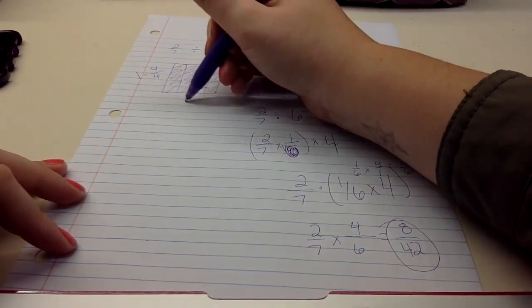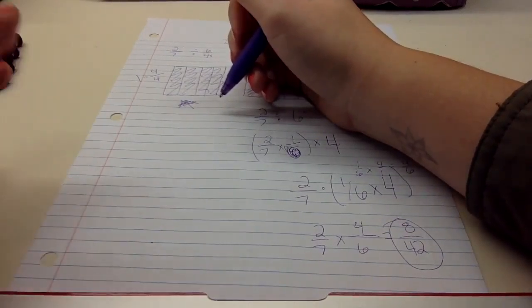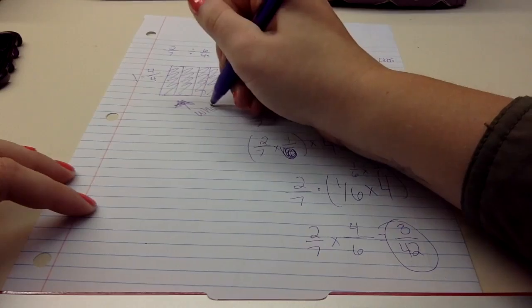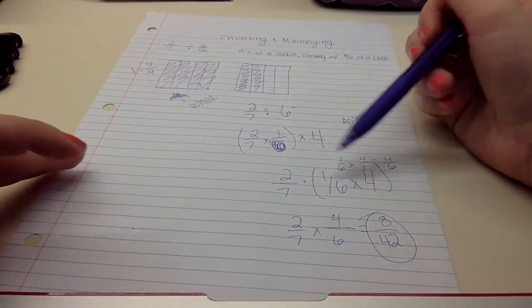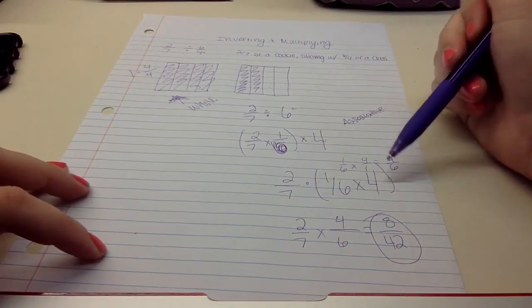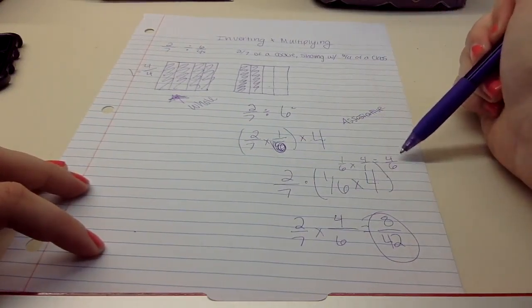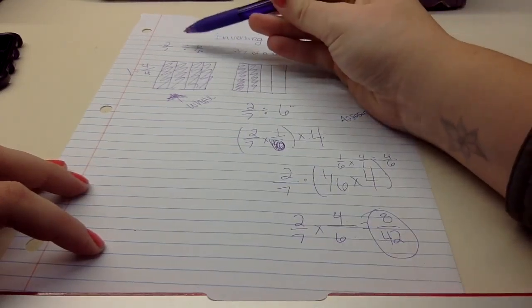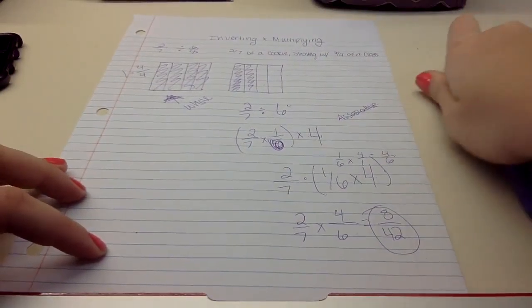That's the class. That's the whole of our problem. And then the associative property says that we can move our parentheses. So we then have 2/7 times 1/6 times 4, which really gives us 4/6. 2/7 times 4/6 is the opposite of 6/4. And we are left with 8/42.